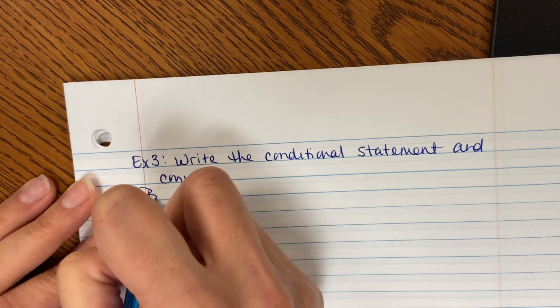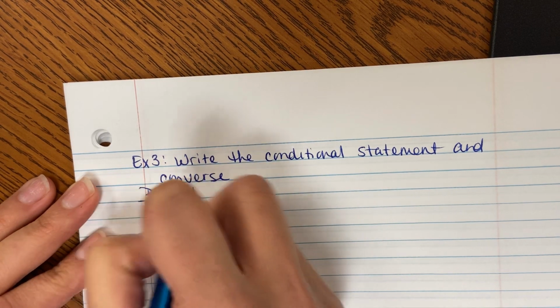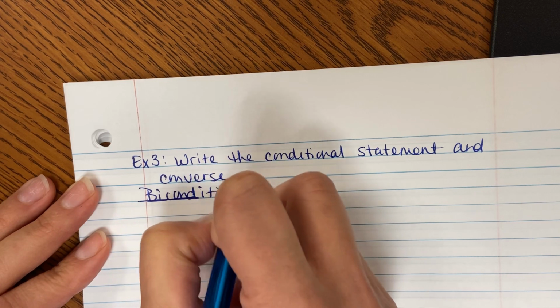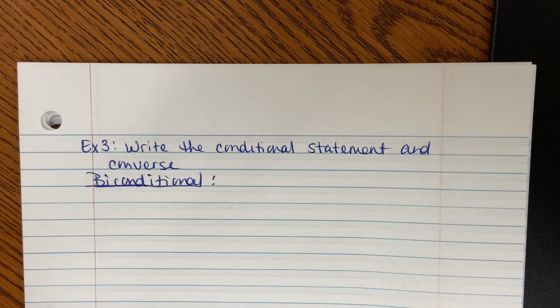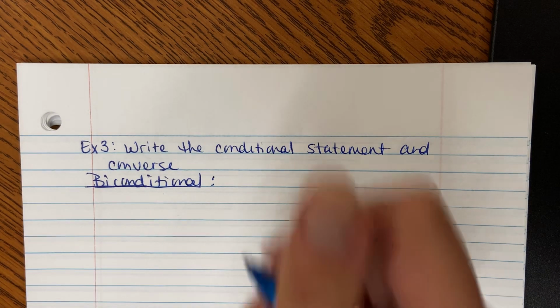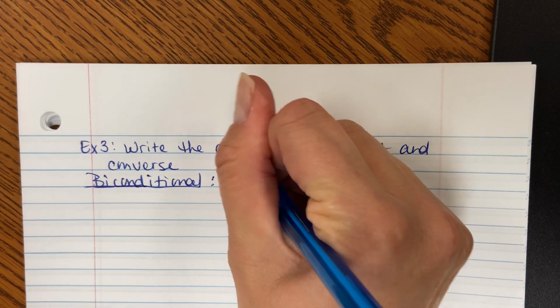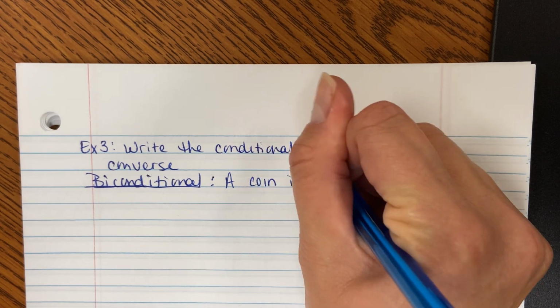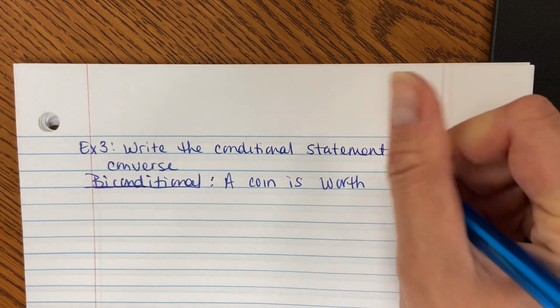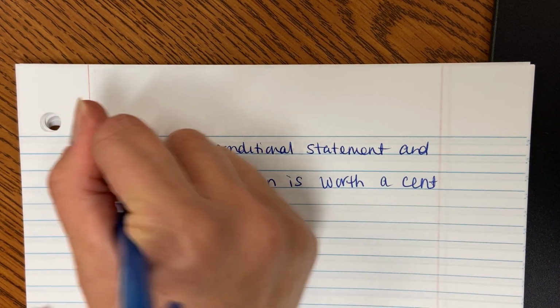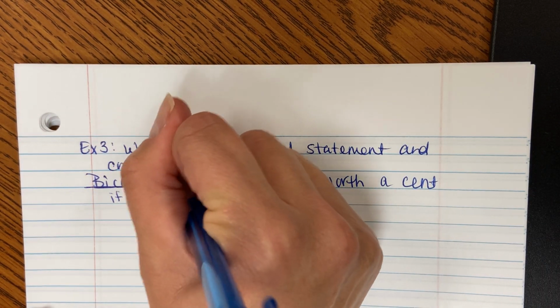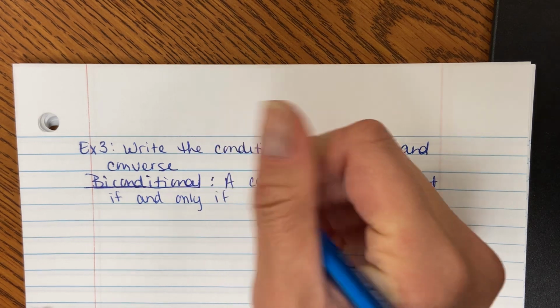So the biconditional, I guess I'll write it all out. I'm trying to be lazy. I'm sorry, guys. I won't be lazy. So the biconditional is a coin is worth a cent if and only if it is a penny.